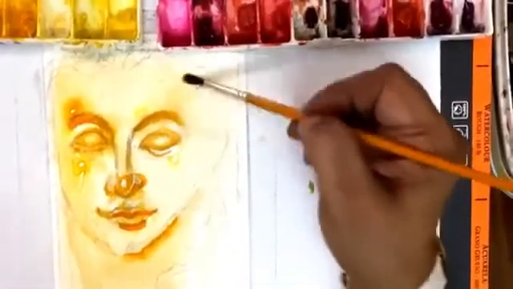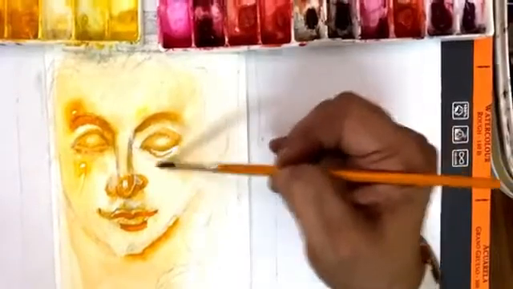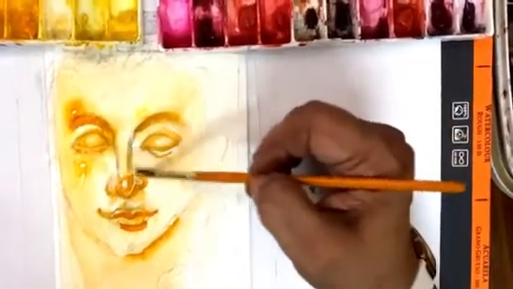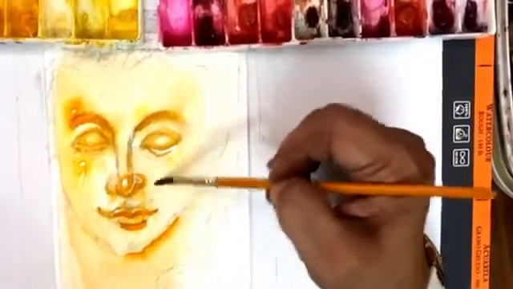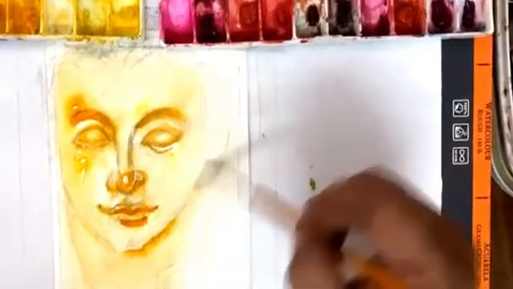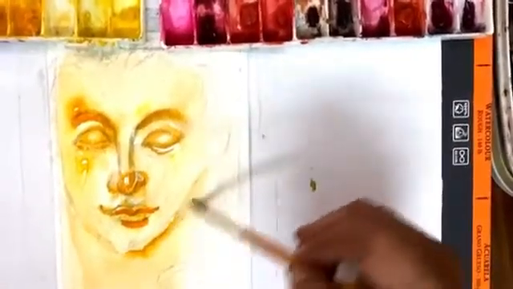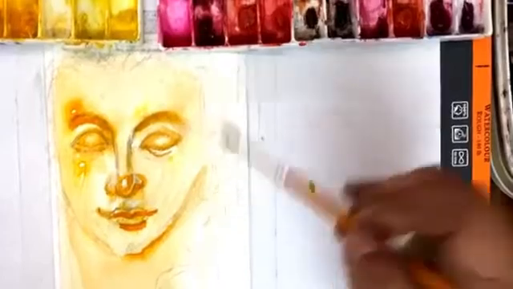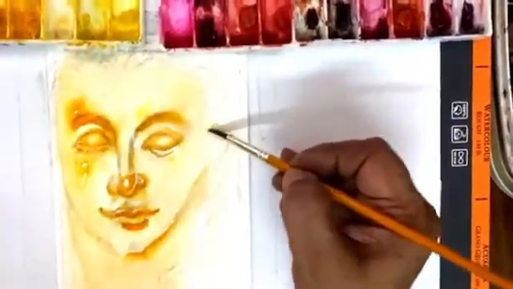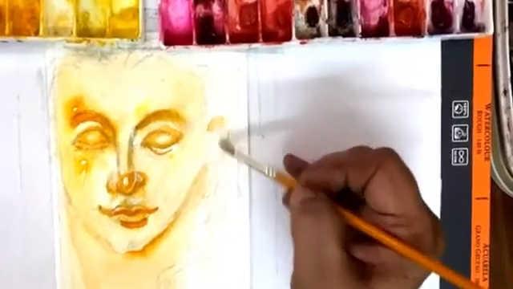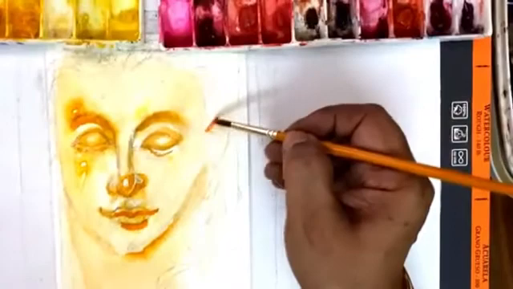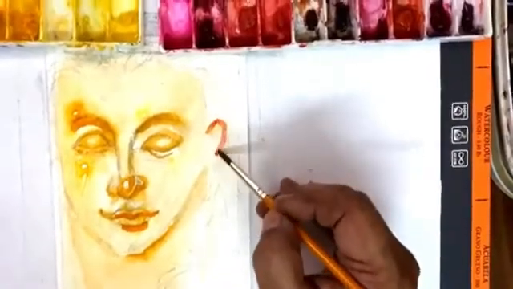This way you will find that a translucency comes, you know. You need to, and it will come with practice, don't worry. Rome was not built in a day, no? If you can remember, in my sketching video I told you.